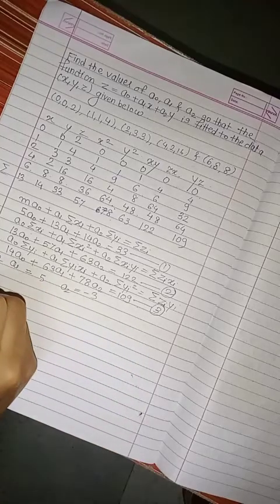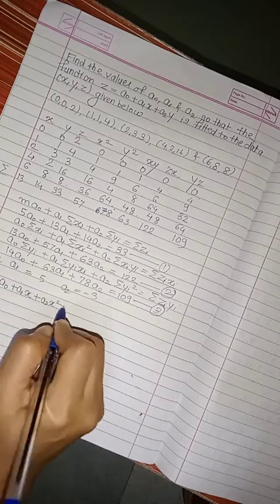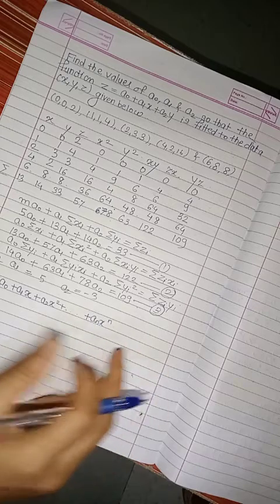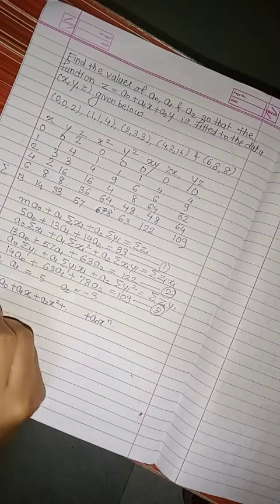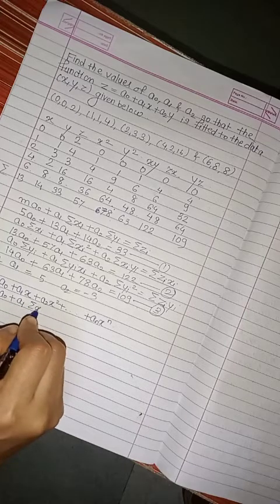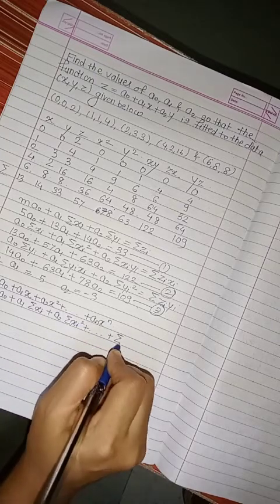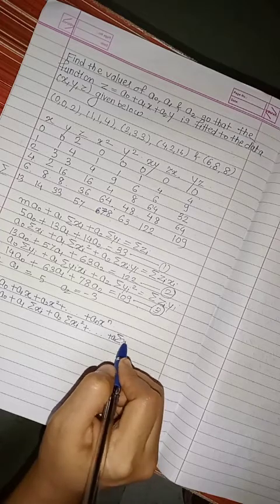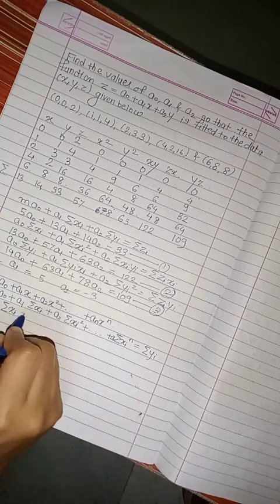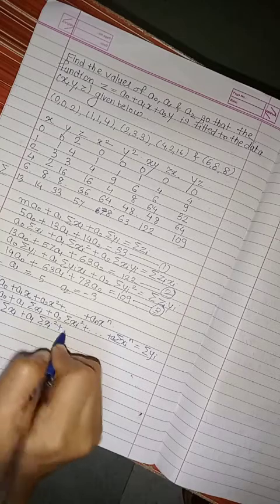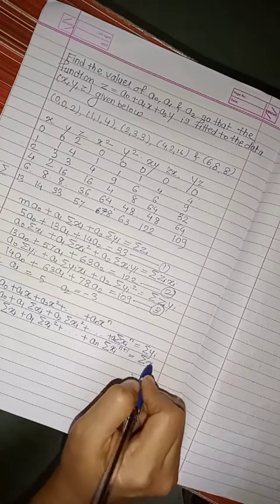So for this, if you have a polynomial y which is equal to a0 plus a1x plus a2x square plus so on up to an x raised to n, then the normal equations are given as m, that is the total number of points, into a0 plus a1 into summation of xi plus a2 into summation of xi square plus so on up to an into summation xi raised to n, which is equal to summation yi. Then a0 summation of xi plus a1 summation of xi square plus so on up to an summation xi raised to n plus 1, which is equal to summation xi yi.